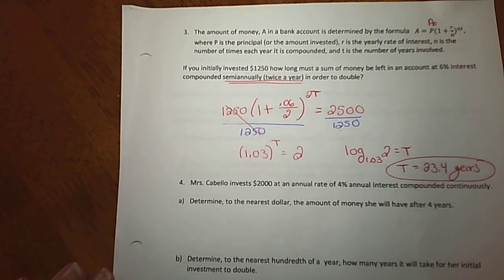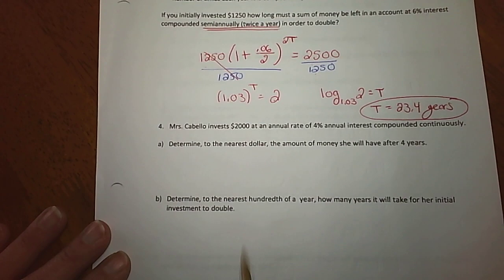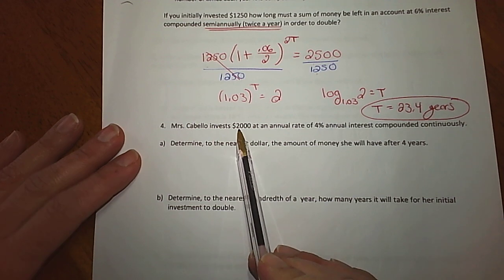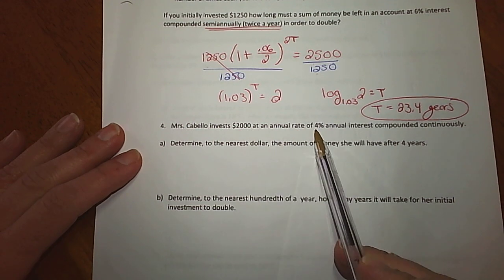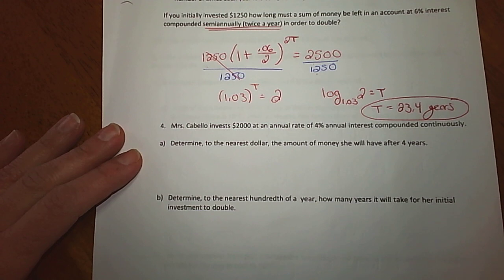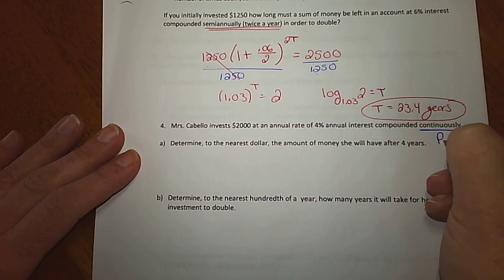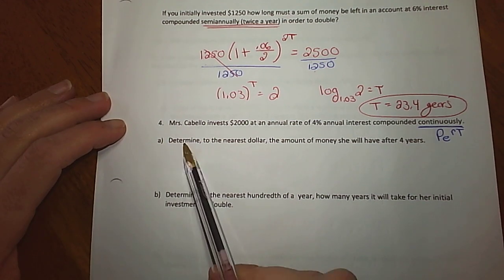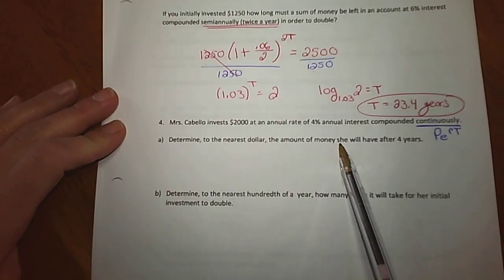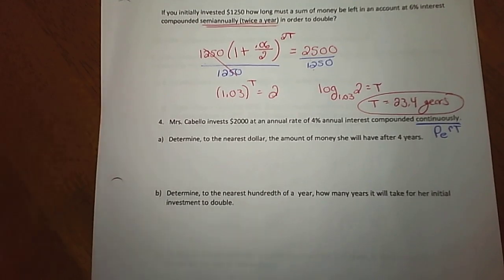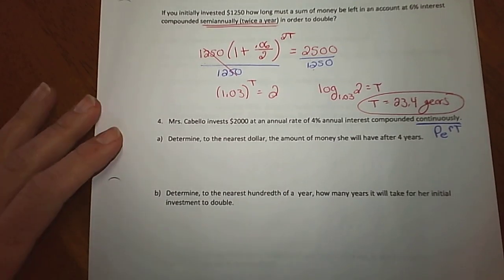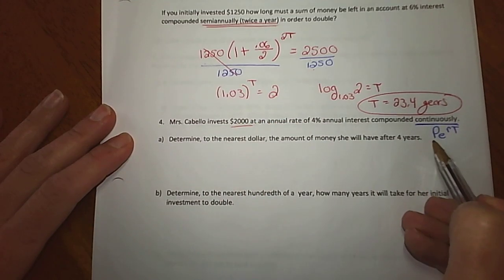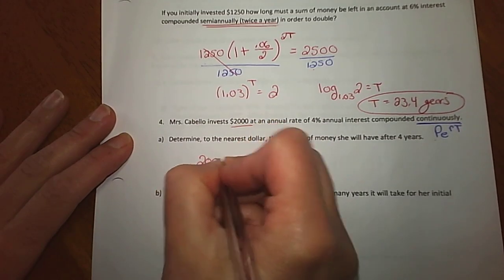All right, let's look at the next one now. Mrs. Cabello invests $2,000 at an annual rate of 4% annual interest, compounded continuously. As soon as you see continuously, you guys are thinking PERT. We're going to use a special formula for that. Okay, part A. Determine to the nearest dollar the amount of money she will have after 4 years. All right, how much money are we starting with? That's the P. So I'm going to write down 2,000.